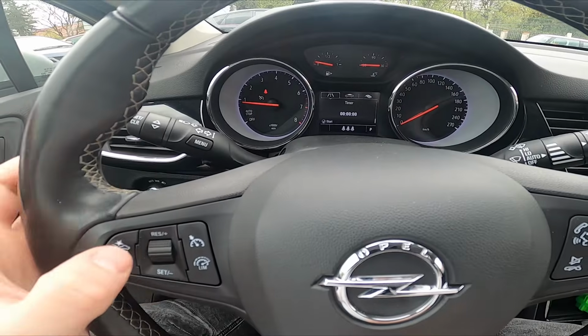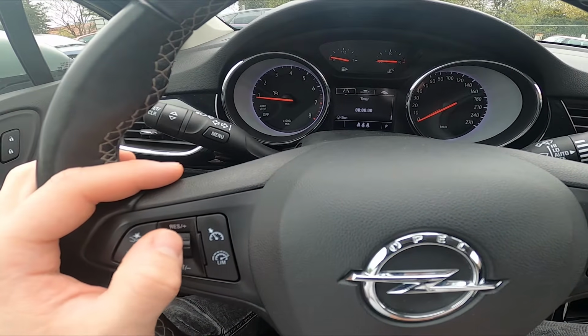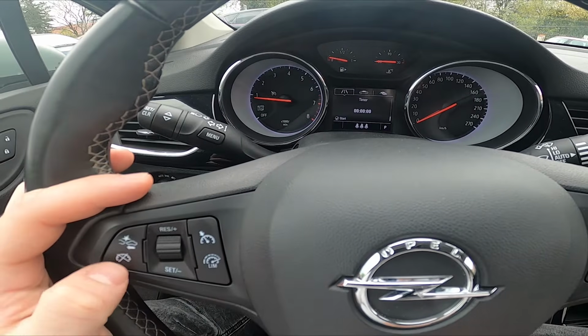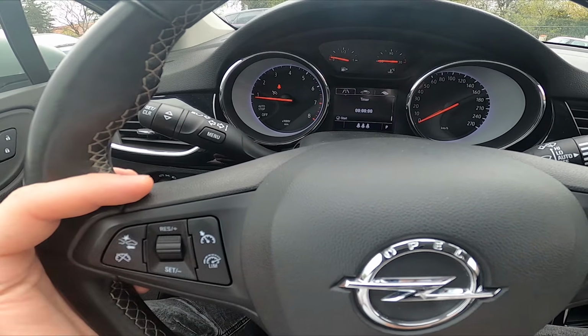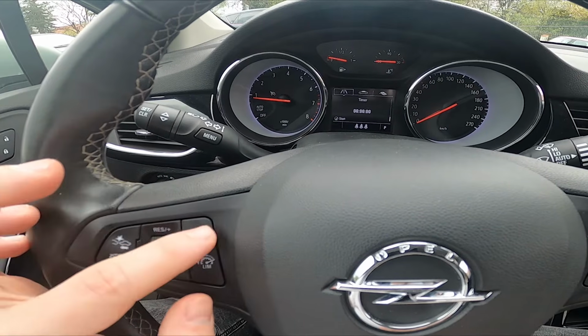If you want to increase speed of the cruise control, tilt this panel upwards. To decrease it, tilt it downwards. To cancel it, press this button. And that's basically it. If you want to disable cruise control, press this button again.